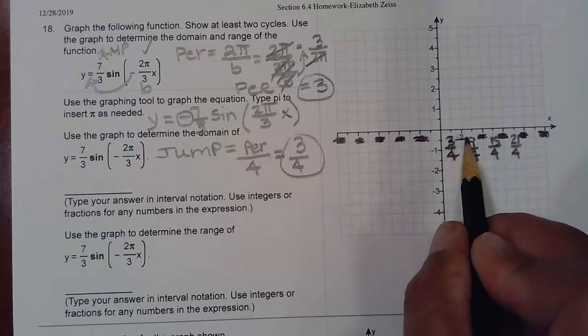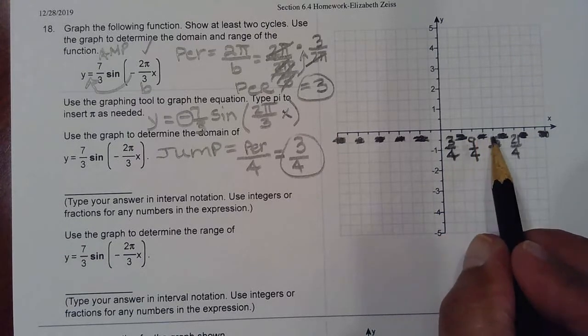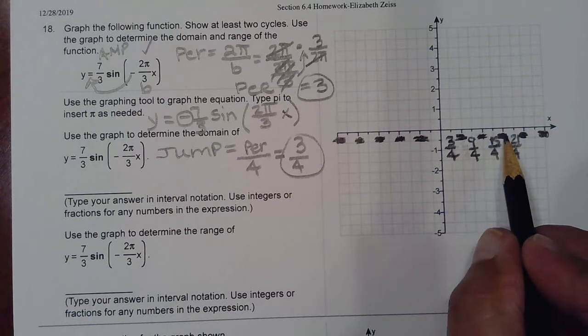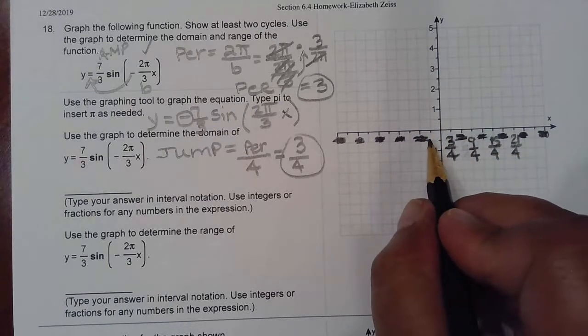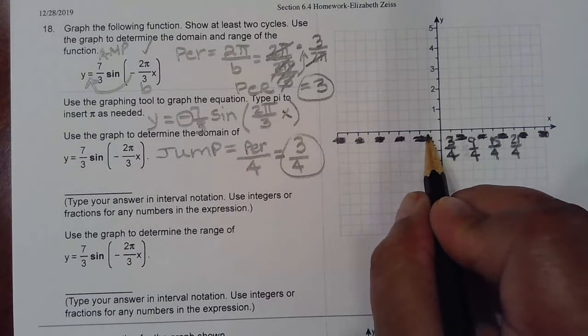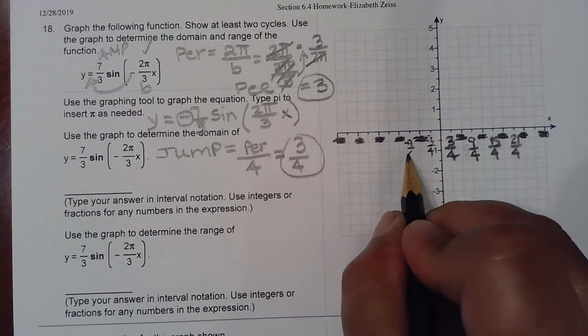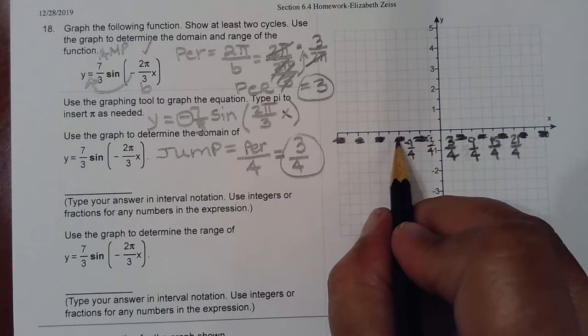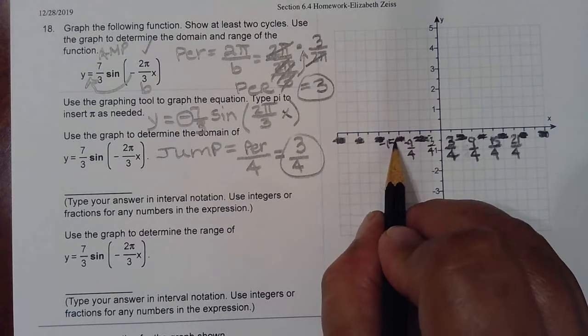Not using these numbers anymore. 3, 6, 9, 12, 15. That would have been 18. 3 more is 21, and the same number is over here. So this would be negative 3/4, 6, 9, 9/4. Then that would be 12 at another 3. This would be negative 15, and so on.